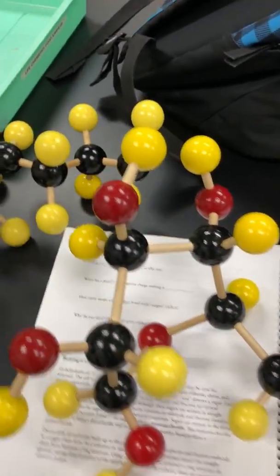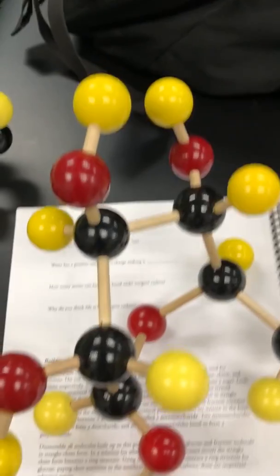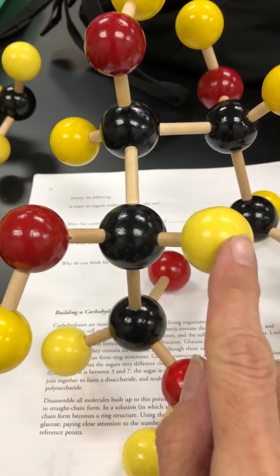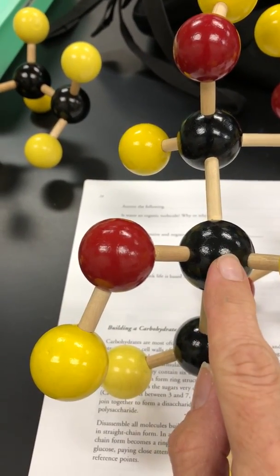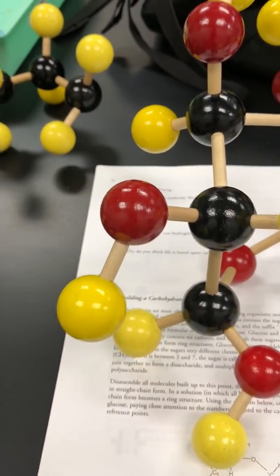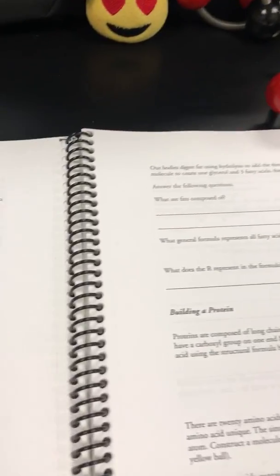This is the building block for carbohydrates. What's really important is that it's made up of carbon, oxygen, and hydrogen, usually in a 1 to 2 to 1 ratio. So that's that. Okay, so what is the difference between condensation and hydrolysis? I'm hoping I can explain that to you. I'm going to do my best.